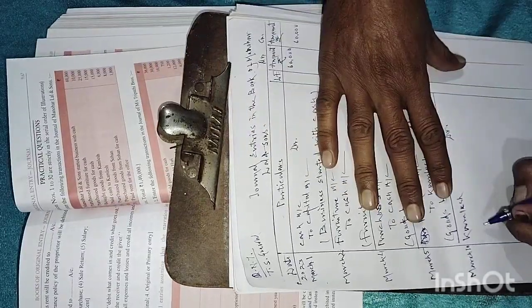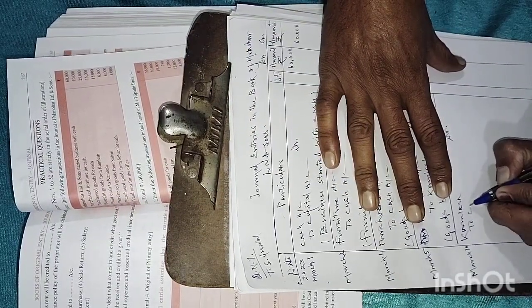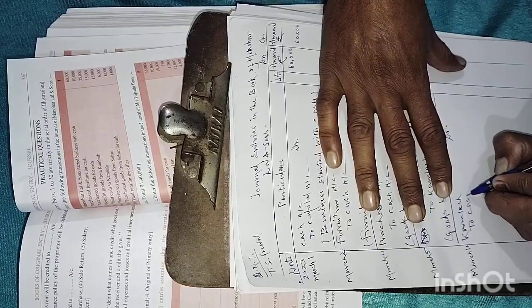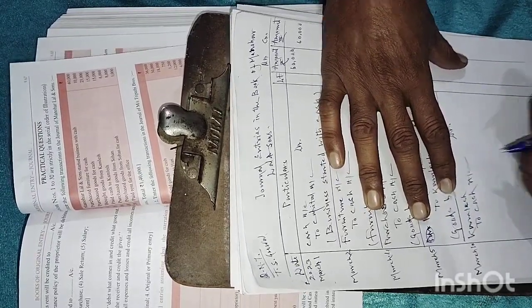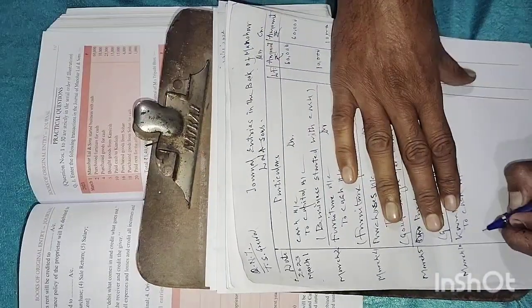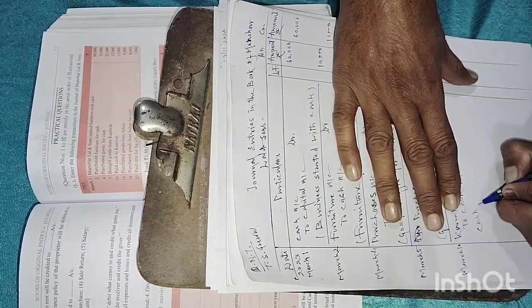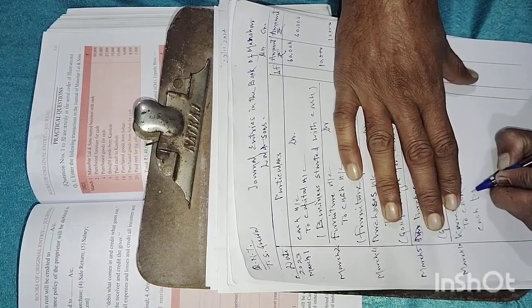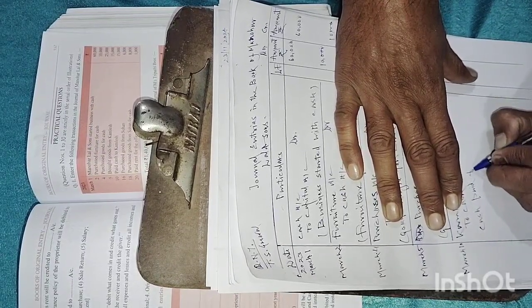And cash goes out from business, so the cash account is credited. Narration: cash paid to Kamlesh.